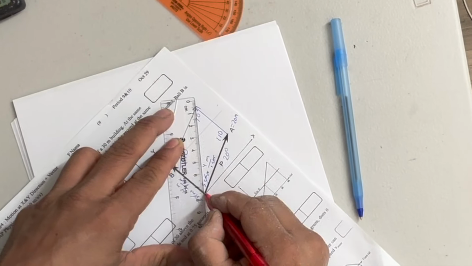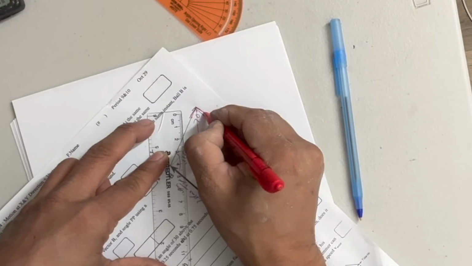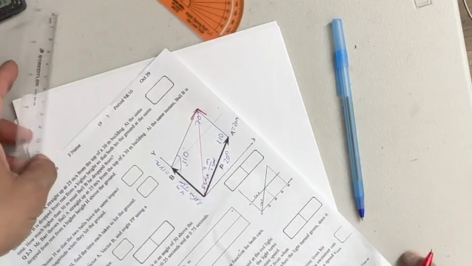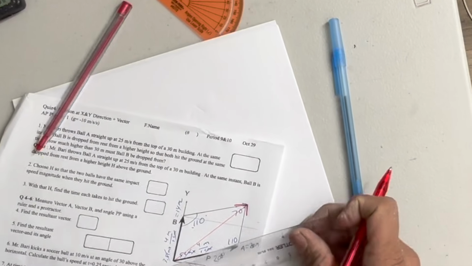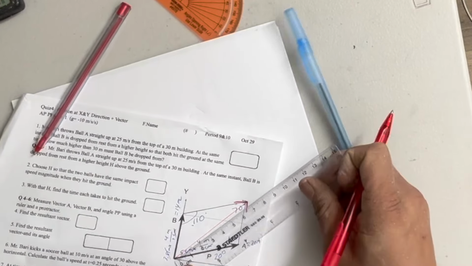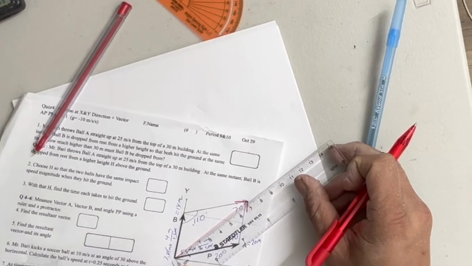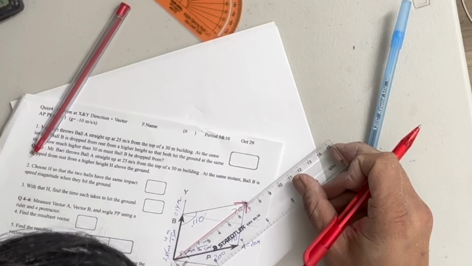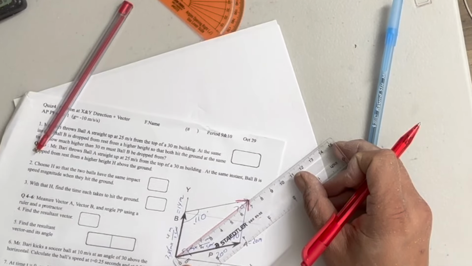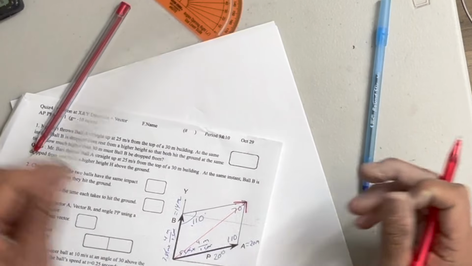And so many of you are going to forget to put the arrow, and that would be no good. So I'm going to measure this one. If I measure it correctly, then it's going to give me the size of this resultant, 7 centimeter, 7.1 centimeter. I don't know what to say. 7.1 centimeter.